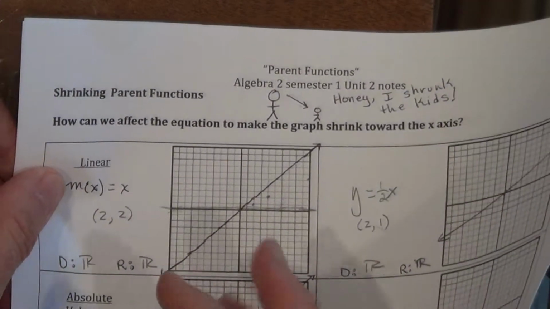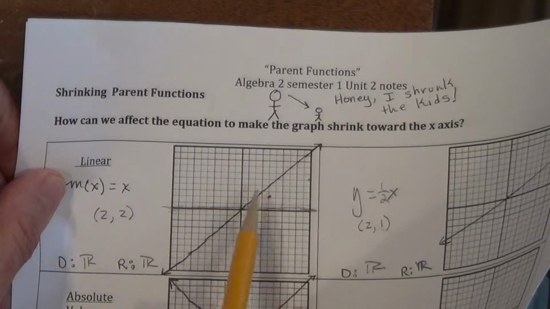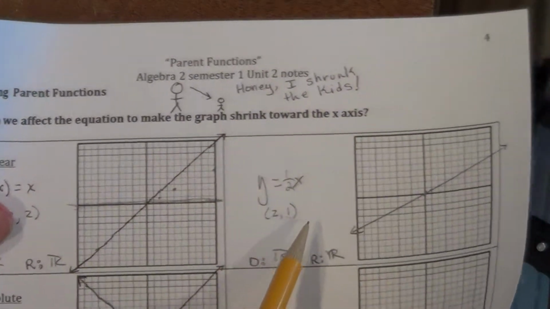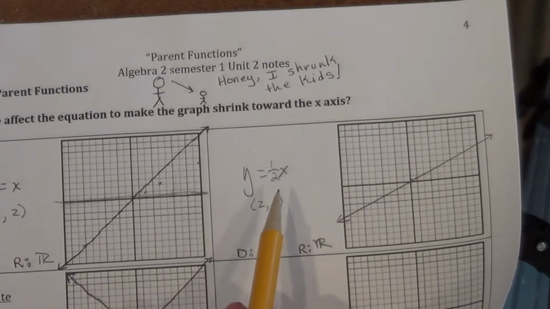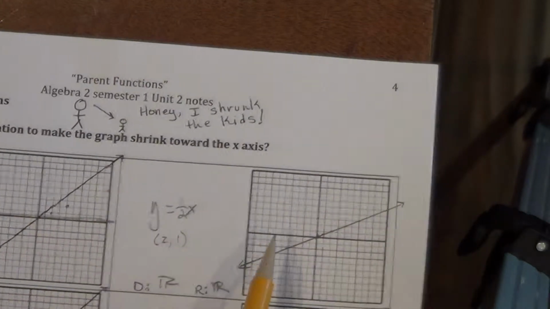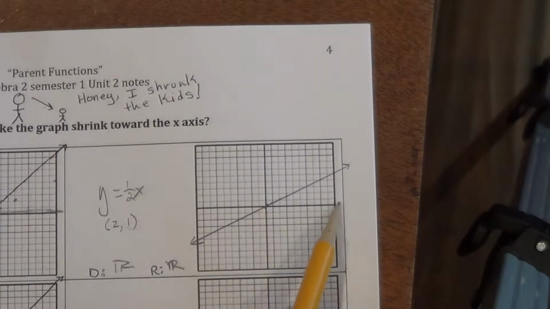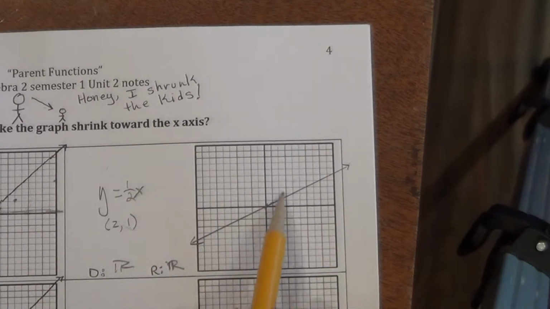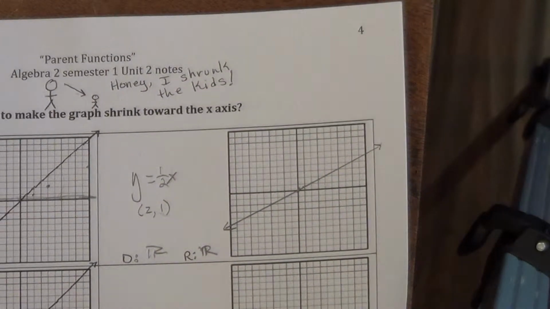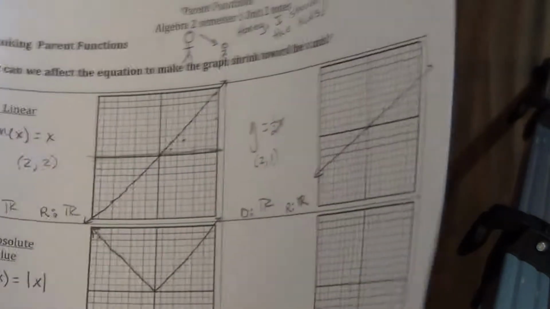Isn't that cool? So we have y equals x, comes up nice and tall, goes right through the diagonals, and when we want to shrink it, we can just put a fraction in there. Today we chose a half, but you could have made it a tenth and really shrunk him, or 3/4 and just barely shrunk him. So that's kind of cool what happens there.